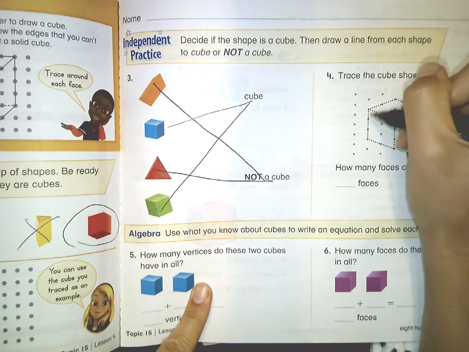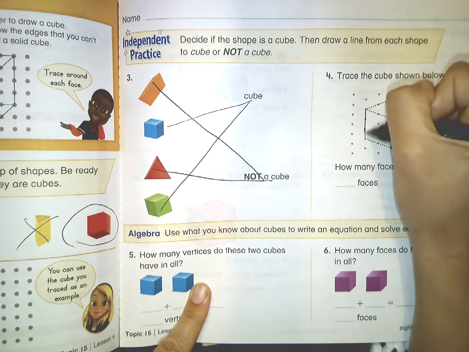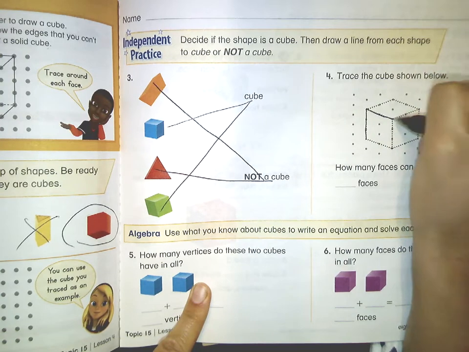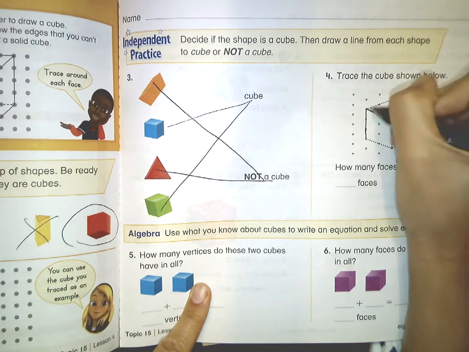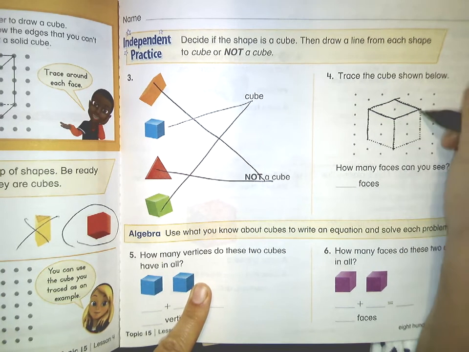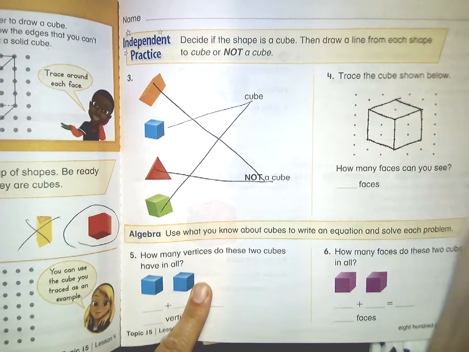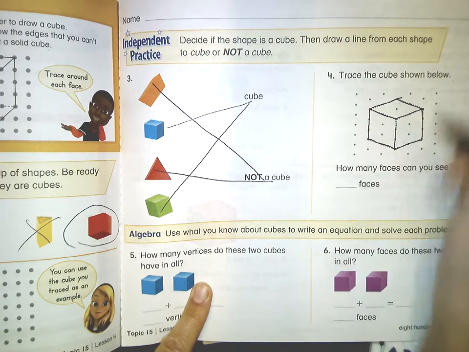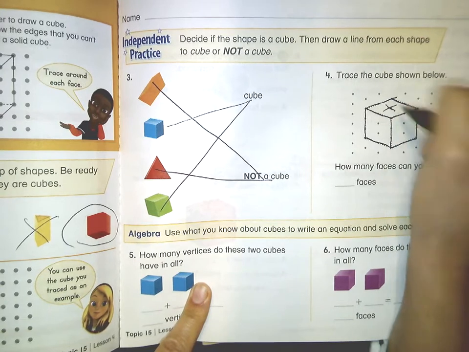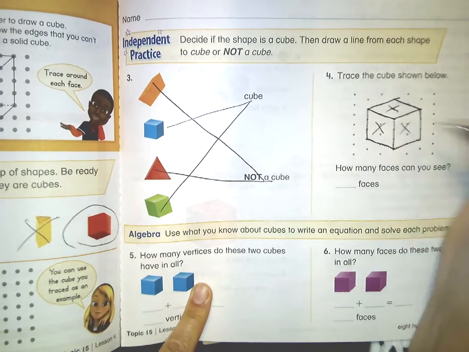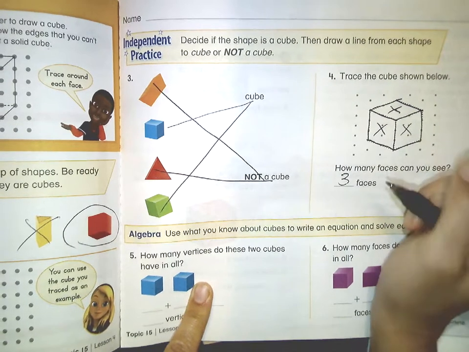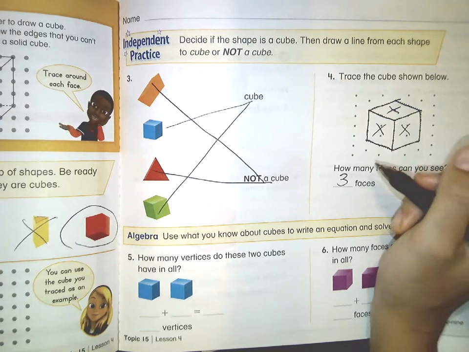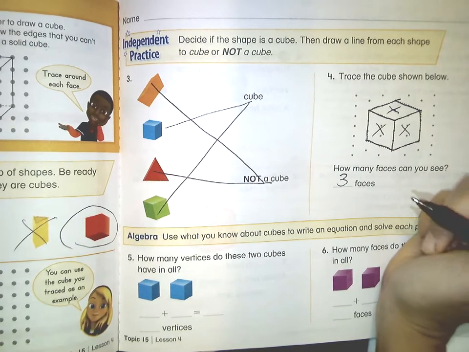Number 4, you're just going to trace the cube shown below. So you're just going to trace the dotted lines. How many faces do you see? So if I'm looking at this, I really only see, here's 1 face, here's 2 faces, and here's 3 faces. I only see 3 faces, even though I know that there are 6 faces in all. There's just 3 that I can't see.